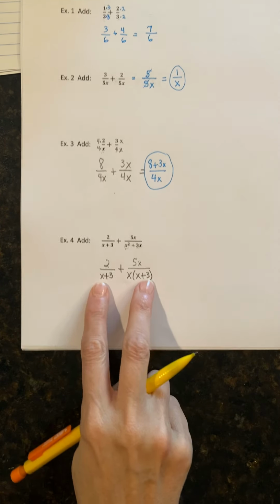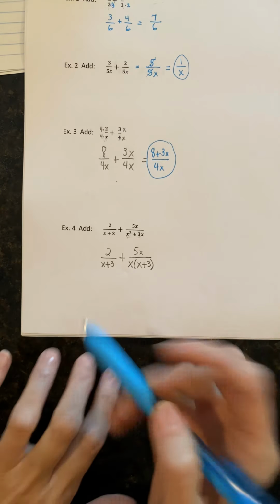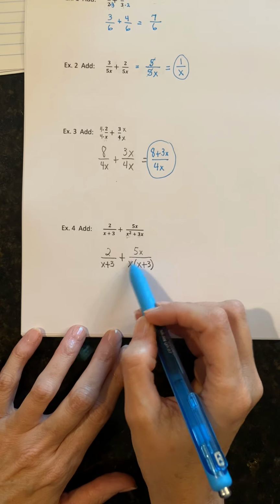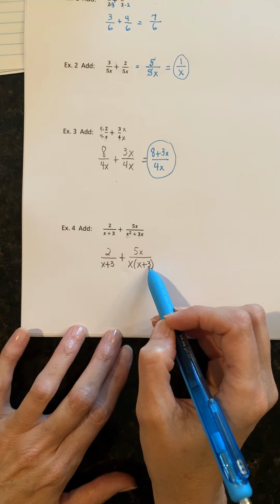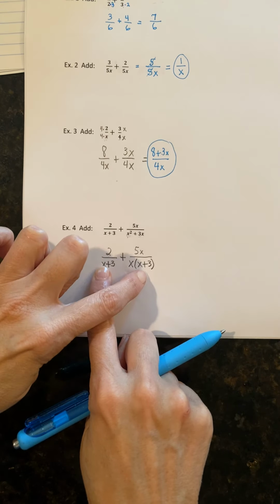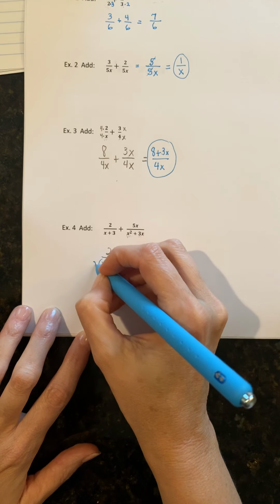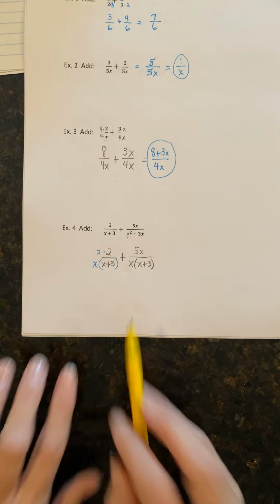Okay, now you can see what the bottoms have. This bottom only has an x plus 3. This denominator has an x and an x plus 3. So just remember, you have to give this one what the other one has. So this one needs another x. And you also put it on the top, okay? And now they match already.